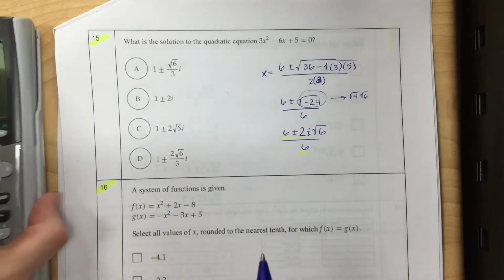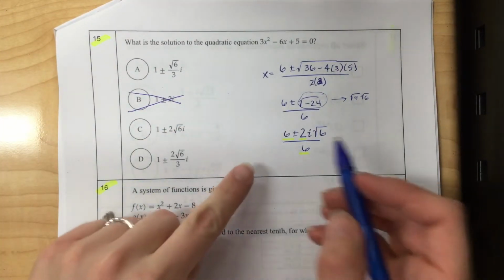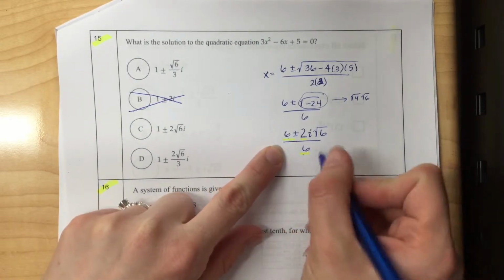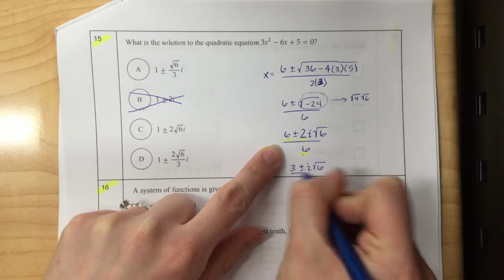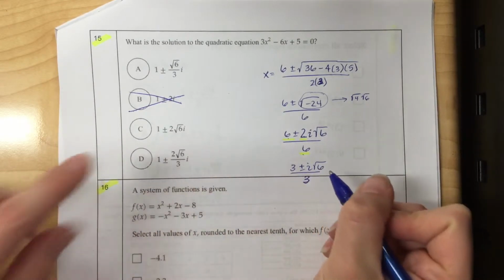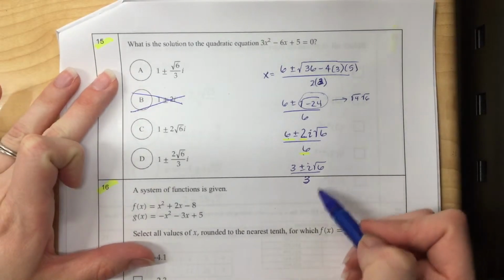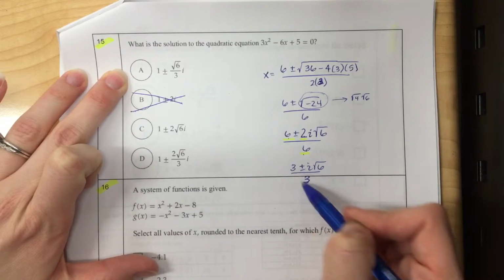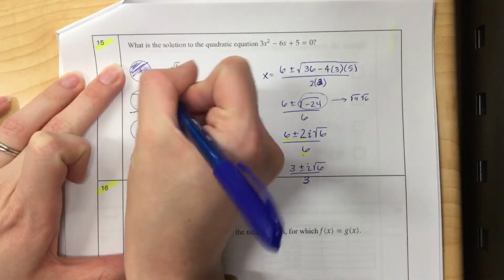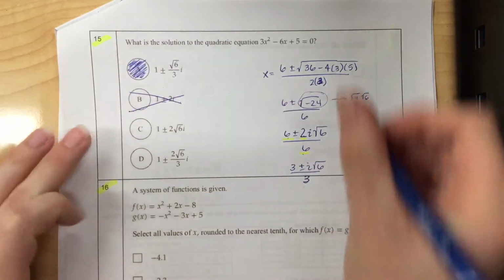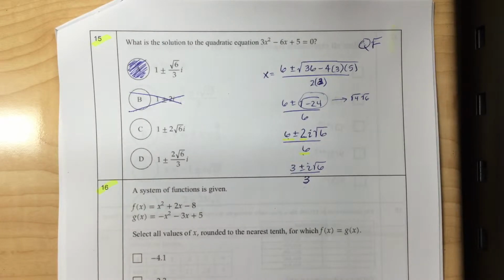So knowing that there's a square root of 6 left automatically should tell you that B doesn't make any sense. And then if you simplify all those, you can divide them by 2. So this becomes 3 plus or minus i square root 6 over 3. And the answer choices, I think personally, are written a little strangely, but the one that's going to match with that is going to be A, because 3 divided by 3 is 1. And then they're just splitting that fraction apart. So you need to know the quadratic formula on that one. If you don't have the quadratic formula written down, make sure you write that down.